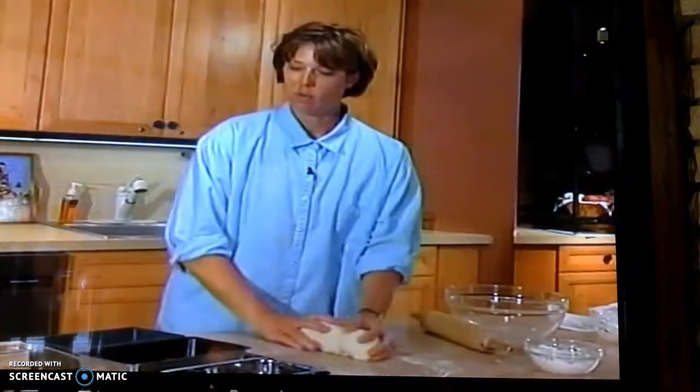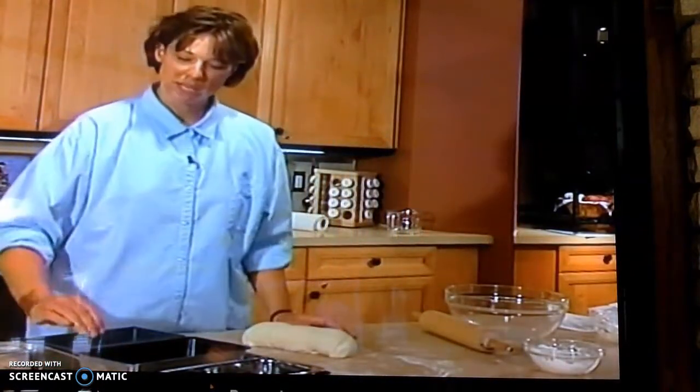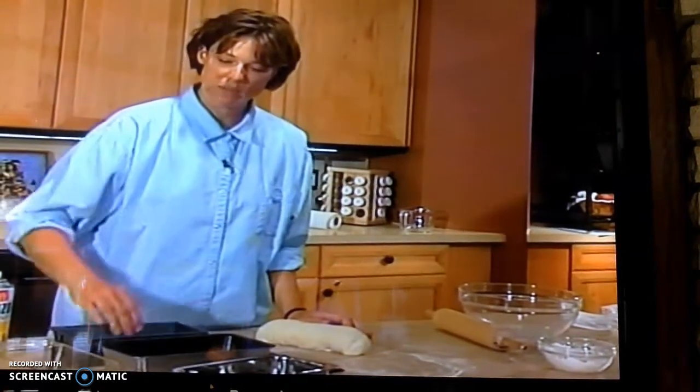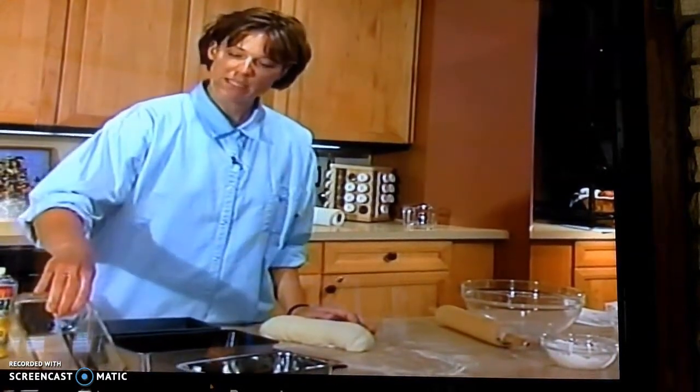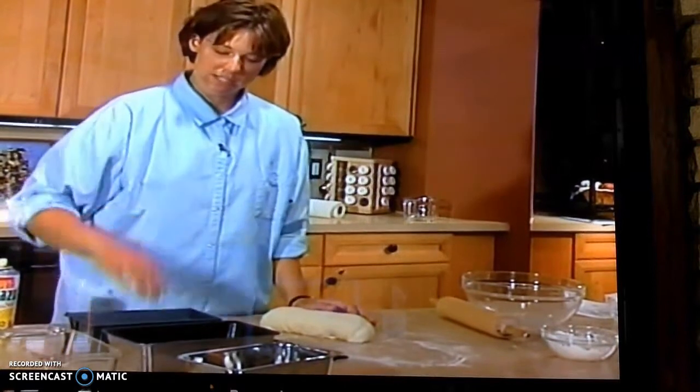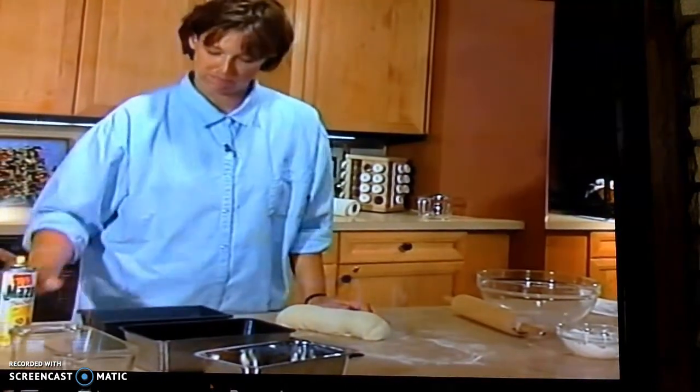Now we have a nice loaf shape. Now we're going to place our loaf in an oiled bread pan. As you can see, there's many different kinds of bread pans. Glass bread pans tend to hold the heat more. Today we're going to use a Teflon pan.